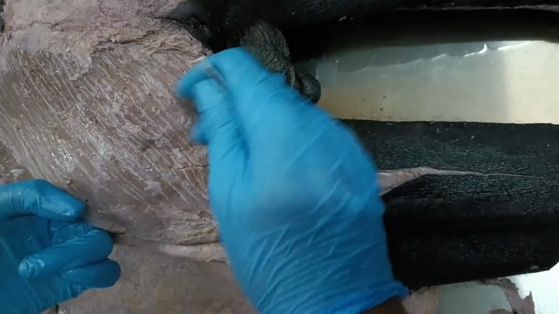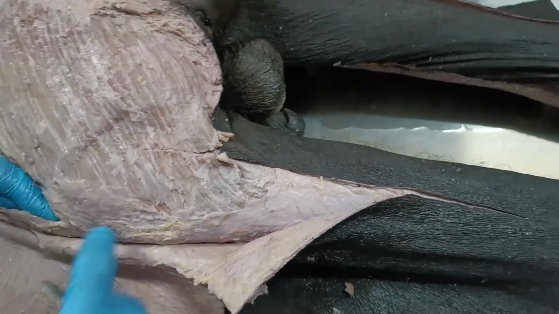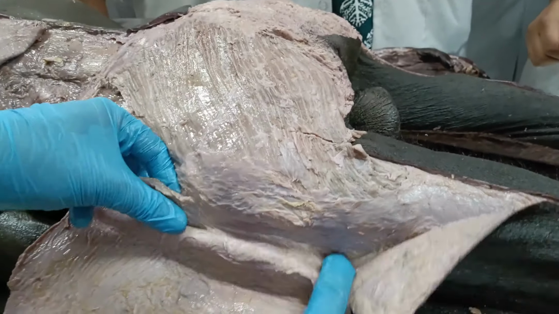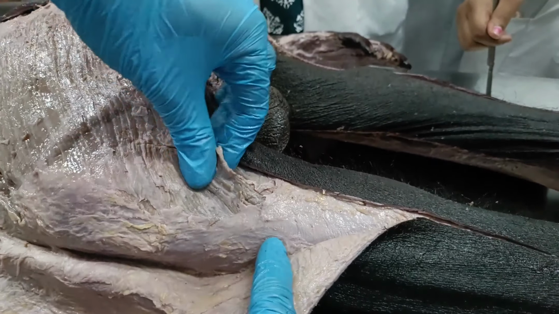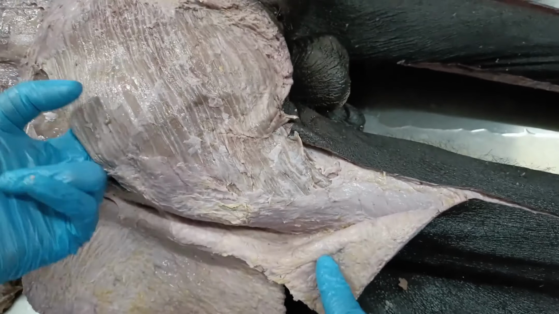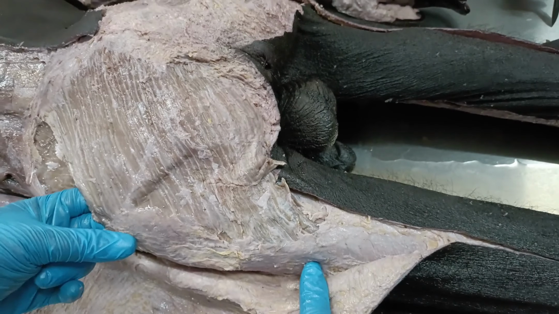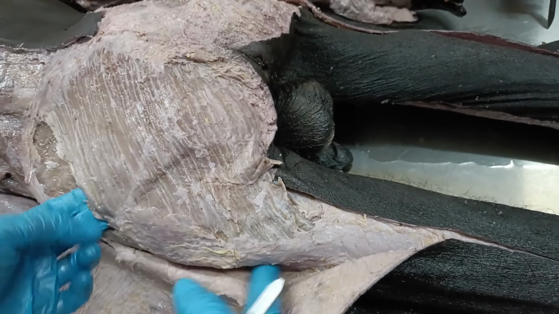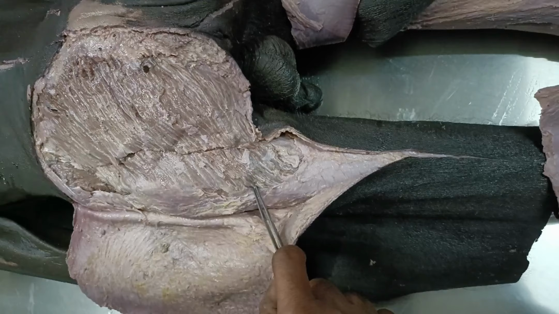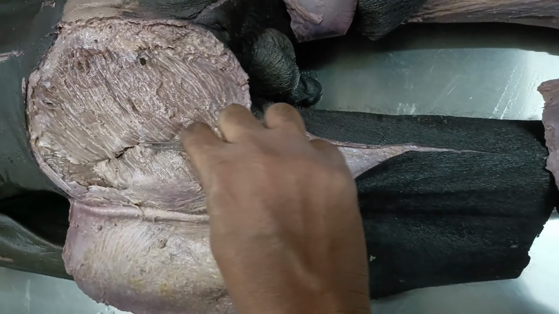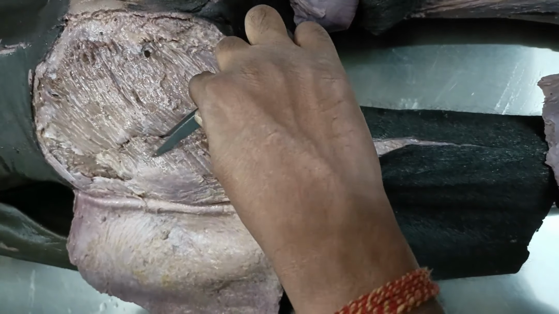All these fibers run downwards and laterally and they insert onto this thick fibrous band, which you can see. This thick fibrous band, here also you can see, is the iliotibial tract. So 3/4 of this huge muscle is going to insert onto the iliotibial tract, whereas only 1/4 of the muscle fibers go and insert onto the gluteal tuberosity, which is found on the femur.